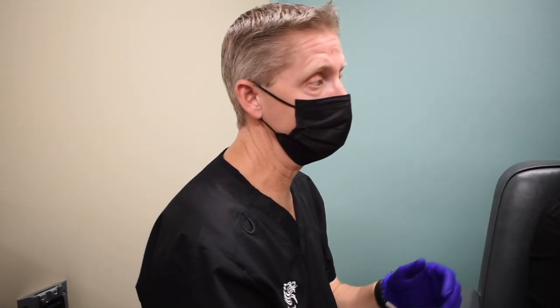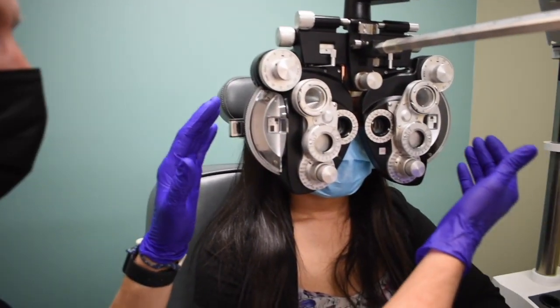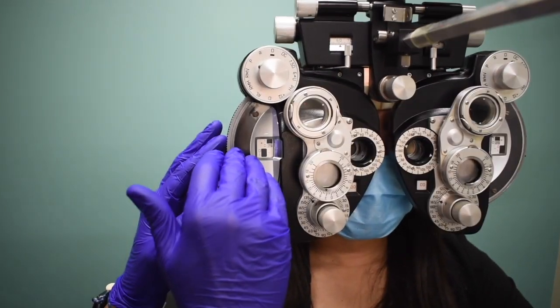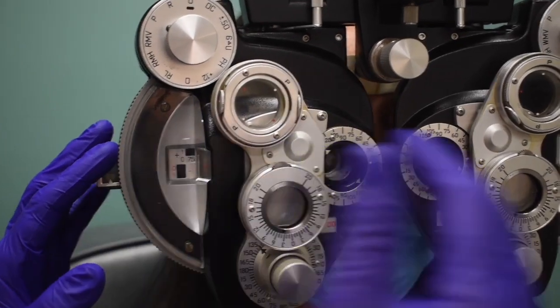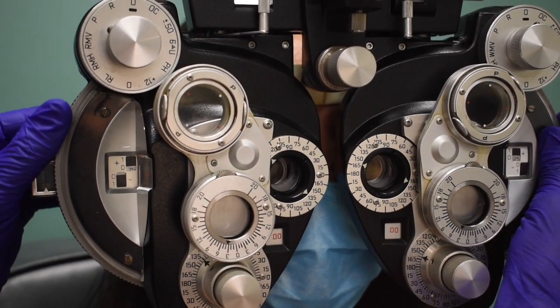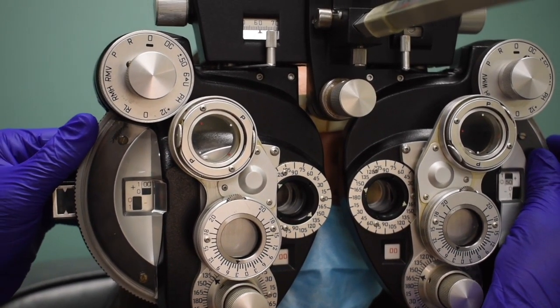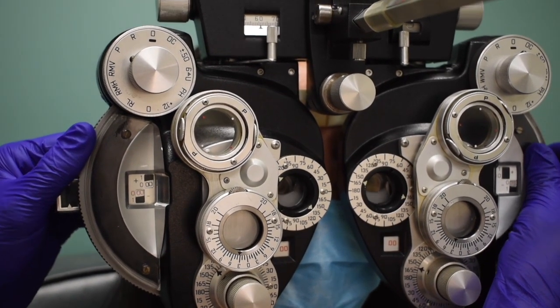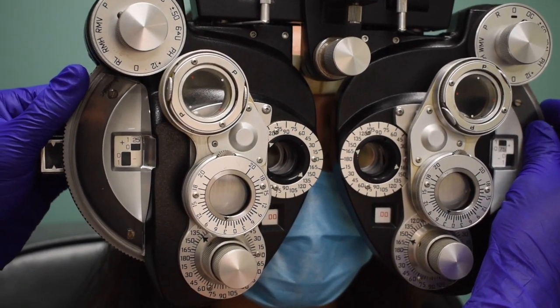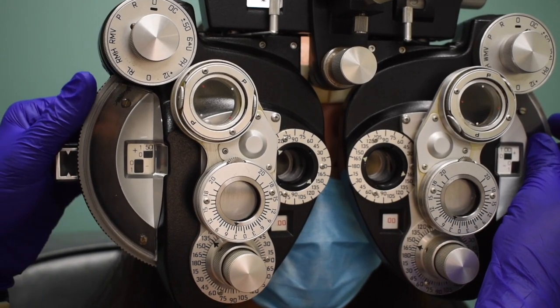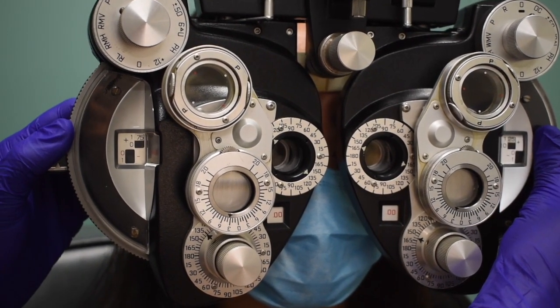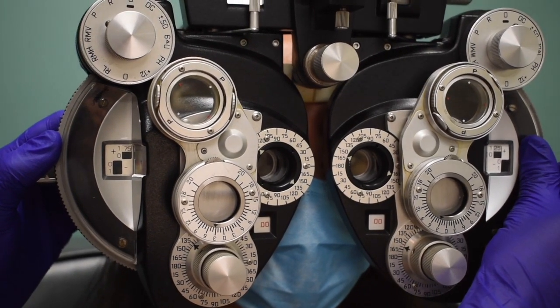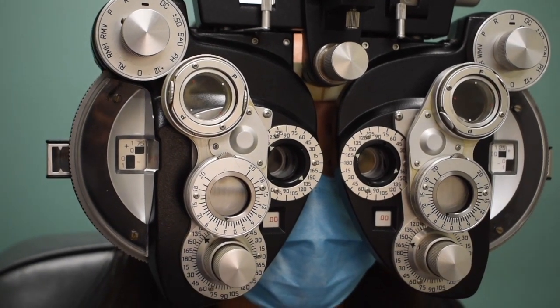It's at that point you say, fantastic, Mrs. Jones. What I need you to do is tell me which lens makes those letters just a little bit more clear. We're starting out with her BSBVA in place, and we're simply going to start adding plus. Does that make them a little bit better, Mrs. Jones? Mm-hmm. Fantastic. How about here? Yes. Good. How about now? Yes. Good. And how about here? Yes.